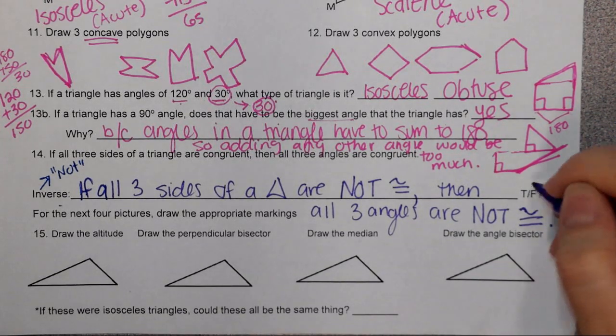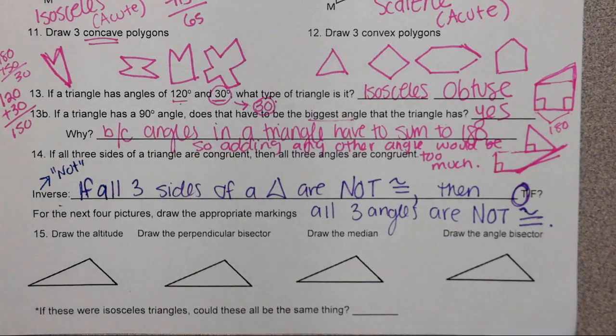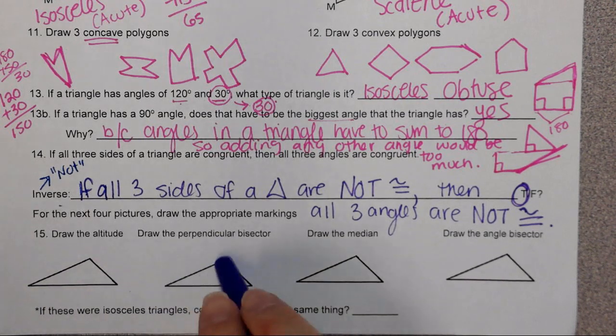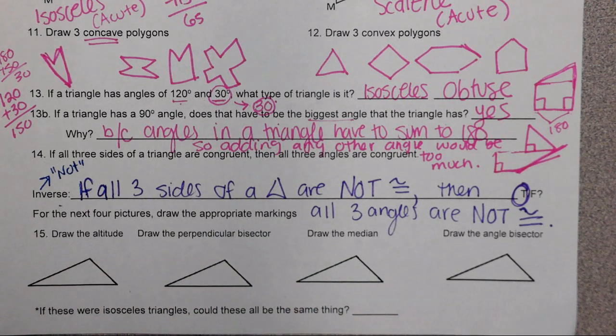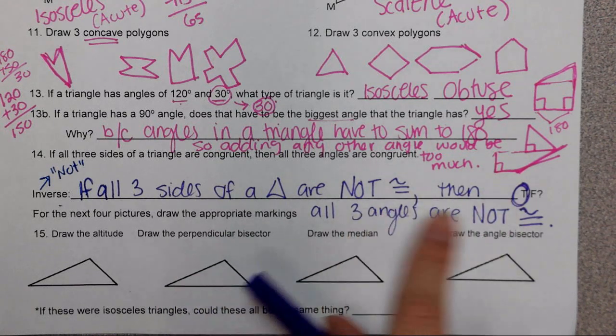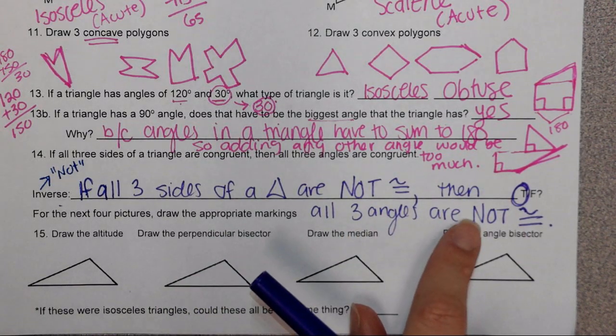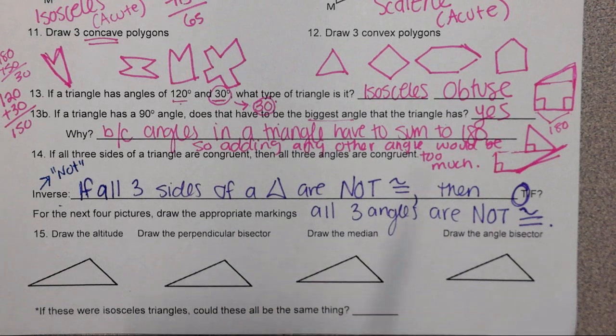Yeah, that's got to be true. Okay. So if you think about it, if we had three angles that were all different, then that would have to mean that all three sides were different. It wouldn't be possible to have all three sides not congruent, but then three angles that were congruent, because the angles determine what sides are going to be congruent. So if angles are congruent, then sides are congruent.